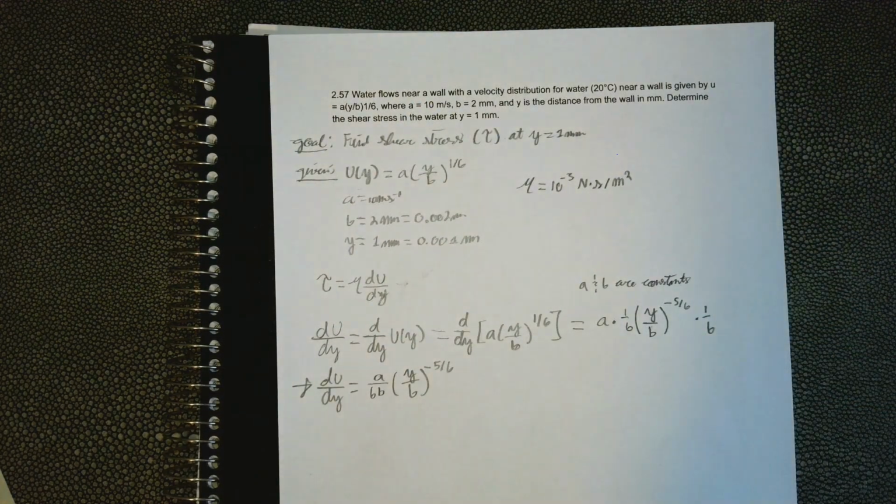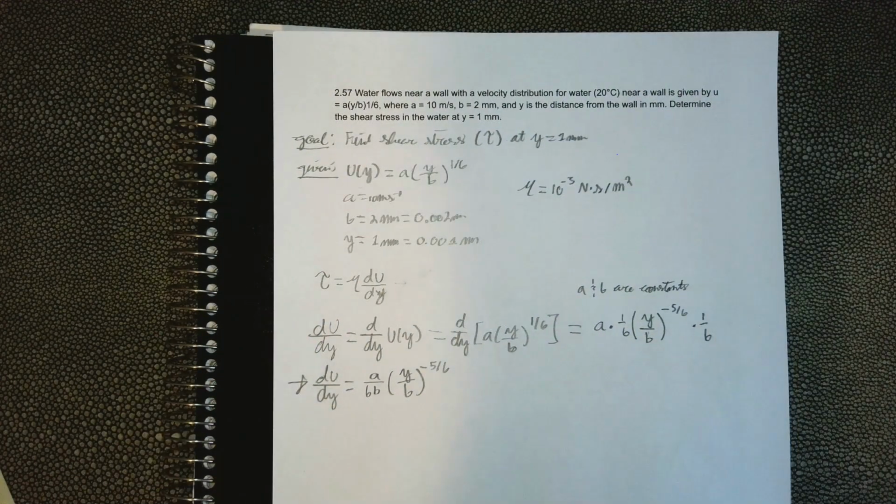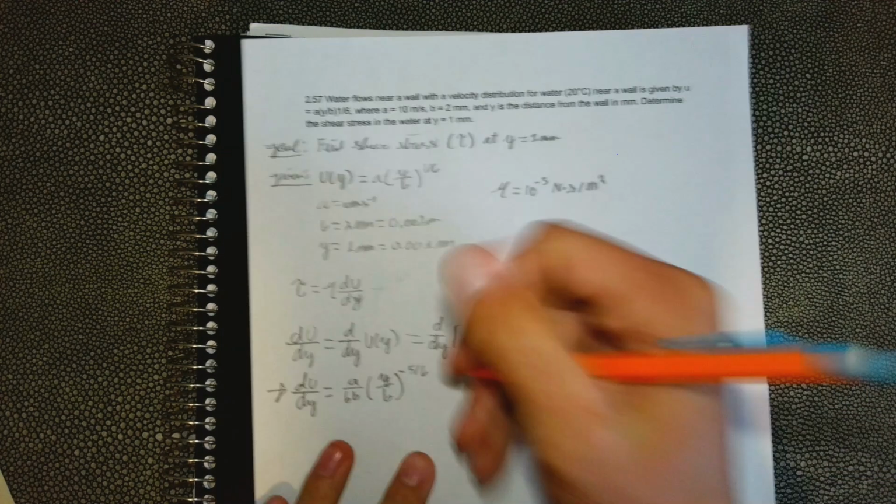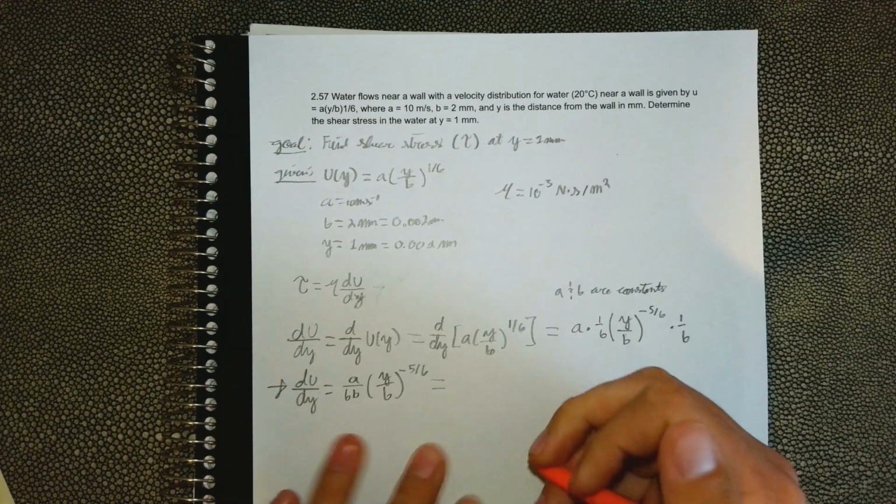So that's what the derivative equals. Now we can go ahead and solve for this and plug in our y value, our B value, and our A value. Let's go ahead and do that.